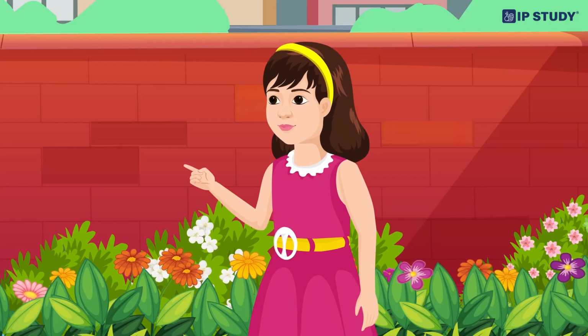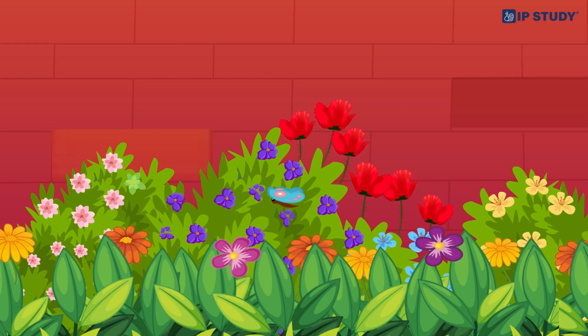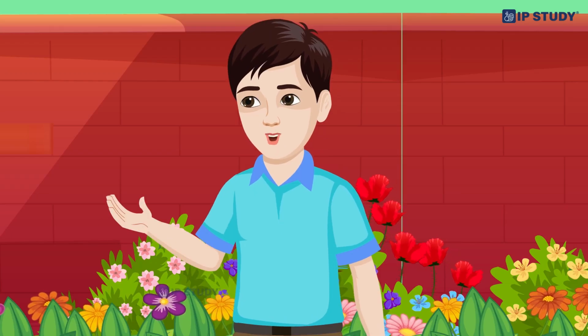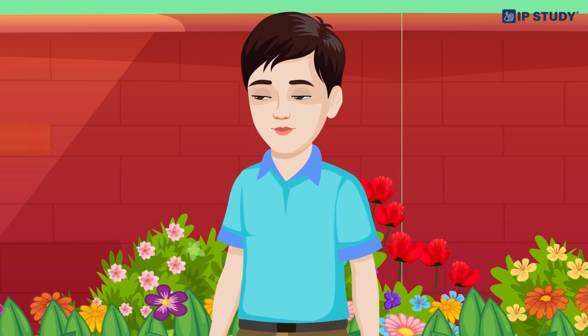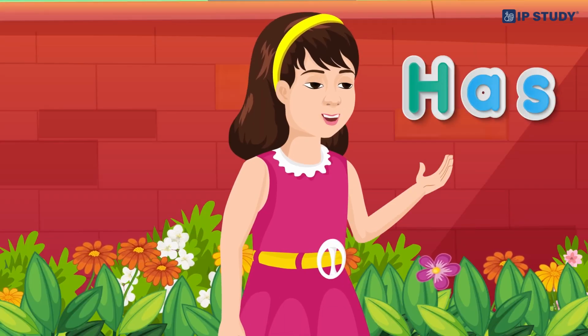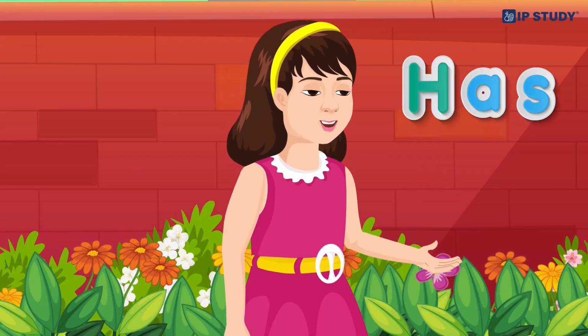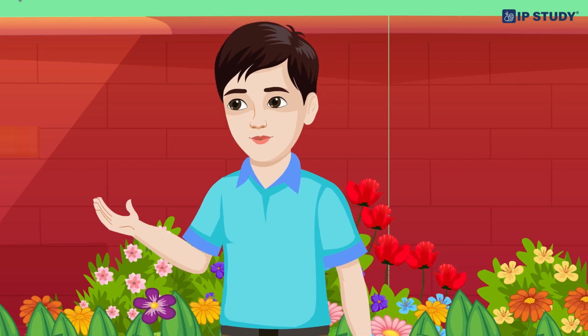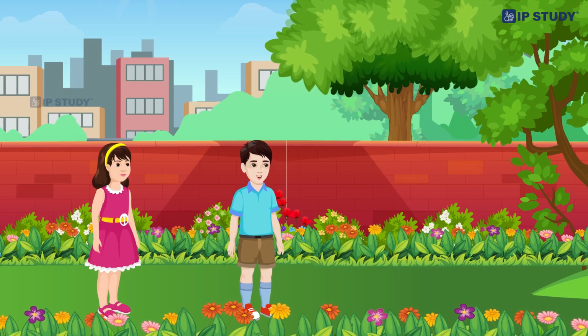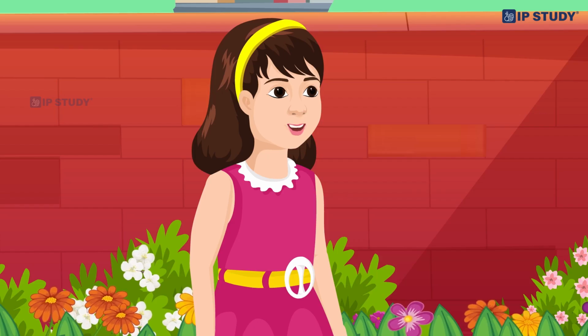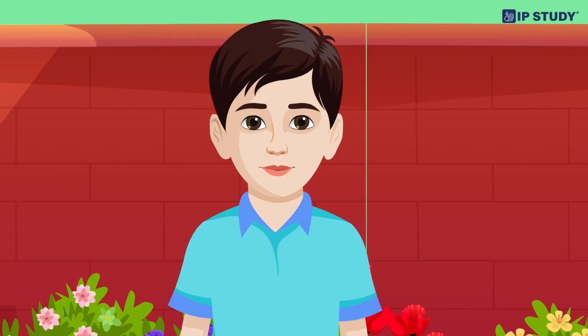Akshit, look at that butterfly. It has beautiful wings. Yes, it does. Look, there are more over there. We have used has because it is a single butterfly. Oh, I got it. See, we have so many trees in our backyard. Yes, Akshit, you're doing great.